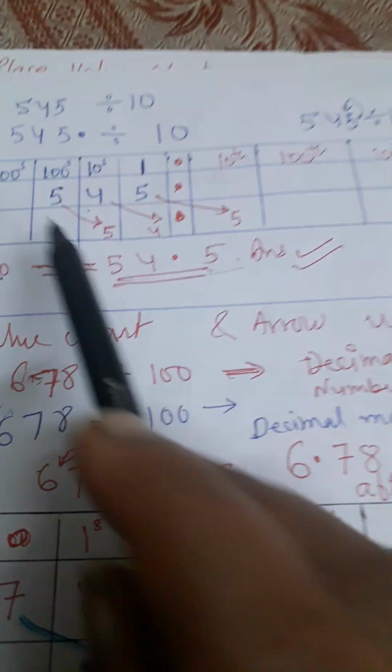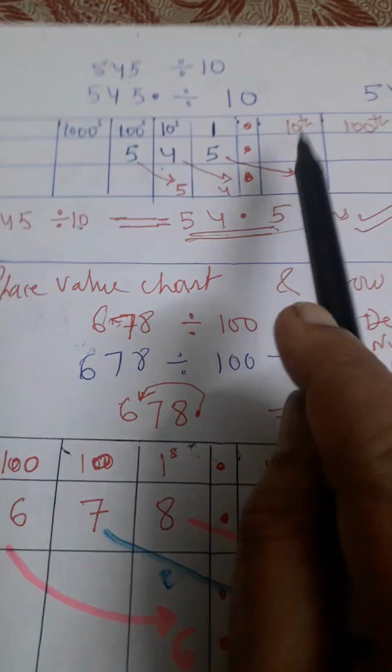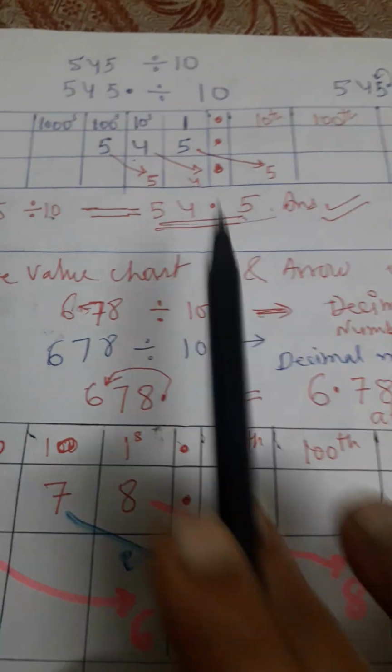545 divided by 10. Write down. You have to make a place value chart. I told you, you have to make it.